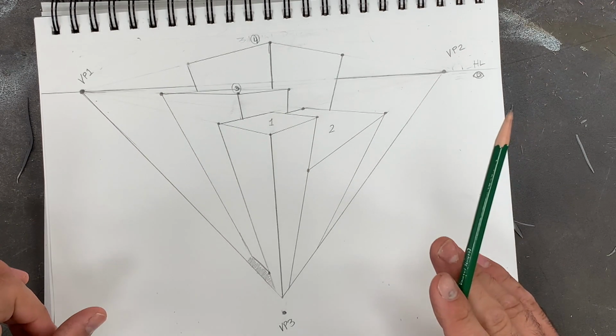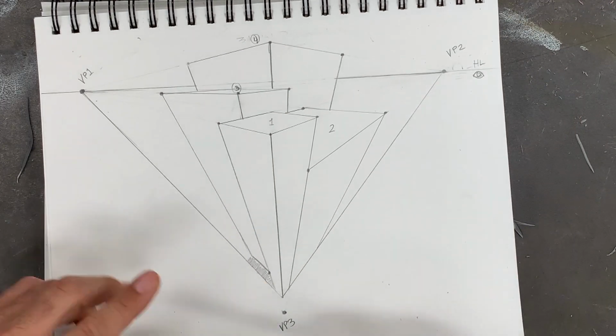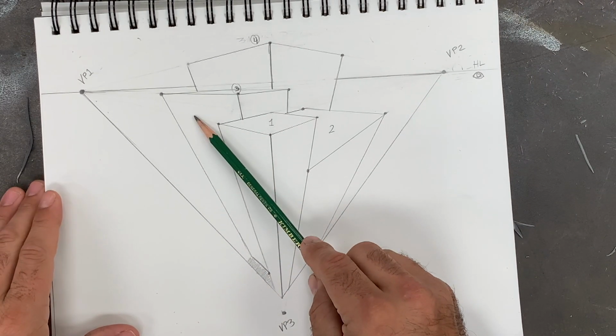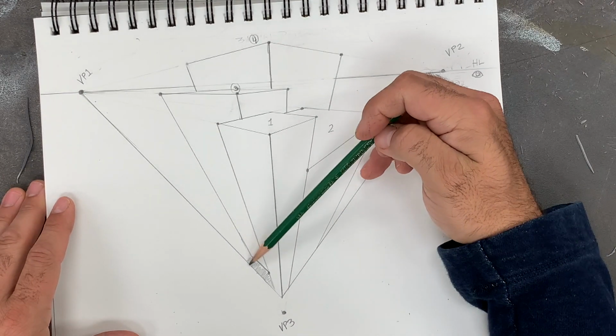We're gonna do one more building. Now this one is gonna be a little different, right? It's going to be next to building 3, but it's going to be along that sidewalk line right here.